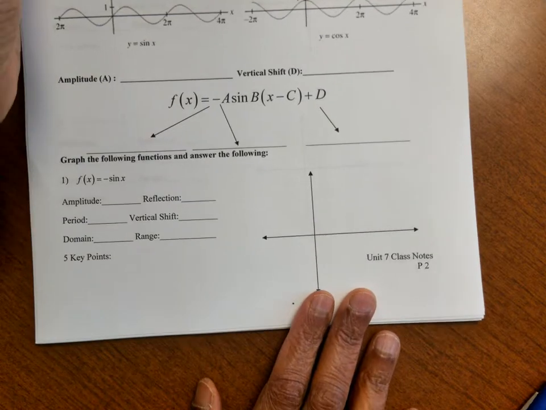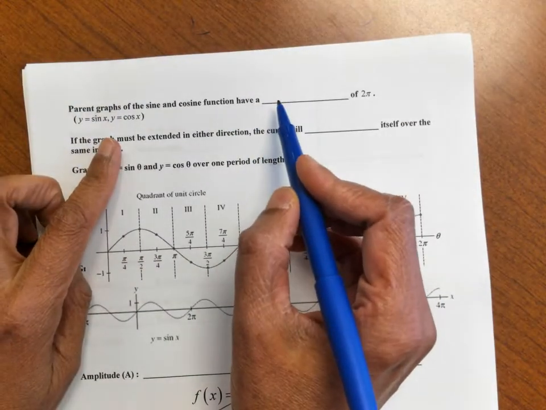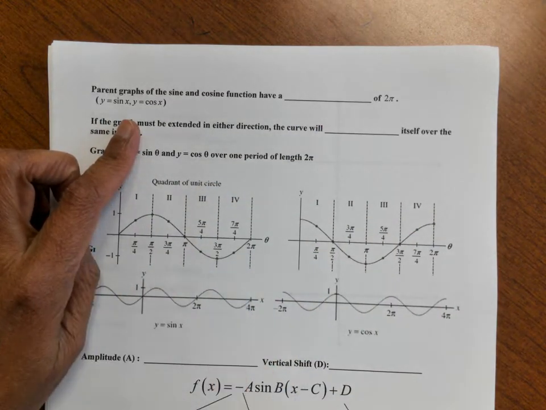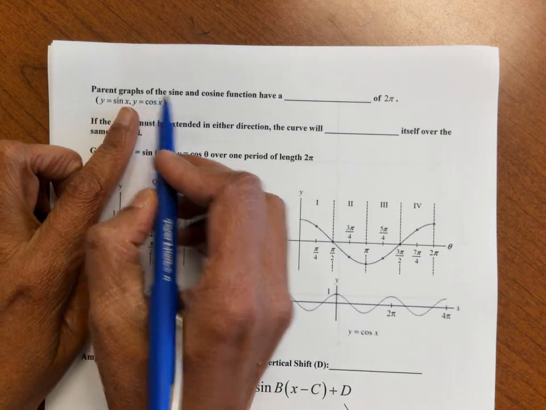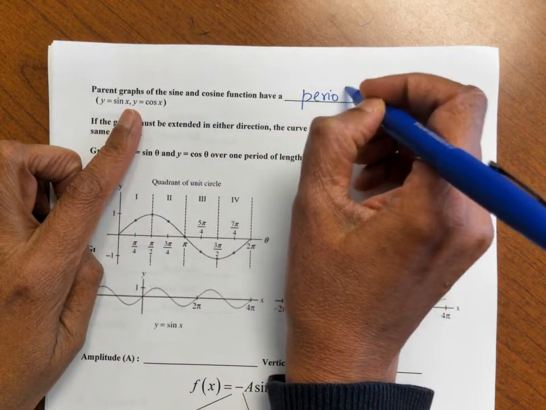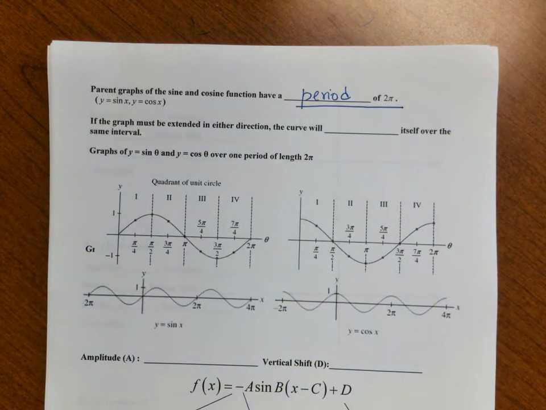So I'm going to go to the next page. And this is similar to, I'm just going to fill in the blank for this, and we're going to skip this because we talked about the whole quadrant and that. We'll go below that. Parent graphs of sine and cosine have a period of 2 pi. So this is important, and I already spoke about this, that one period is 2 pi.